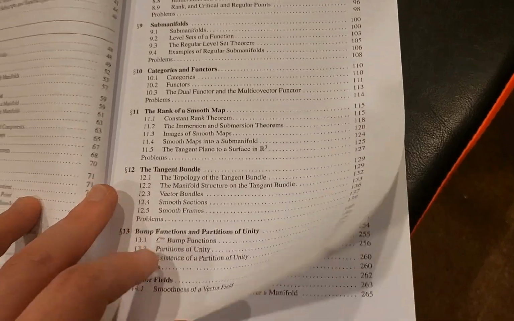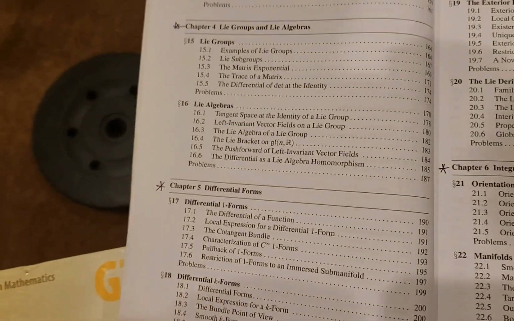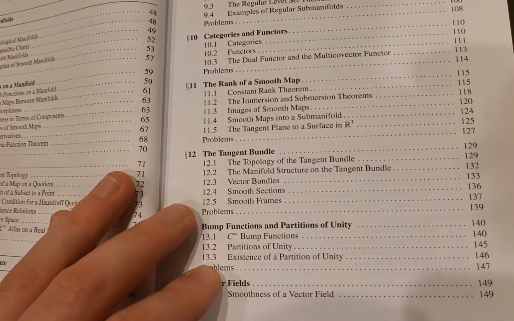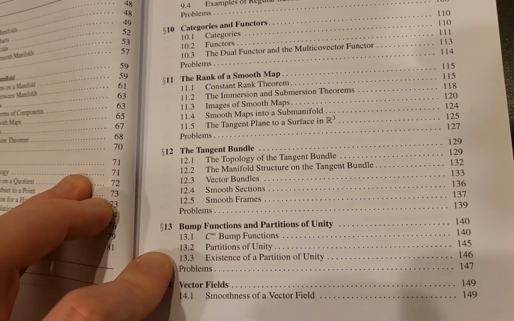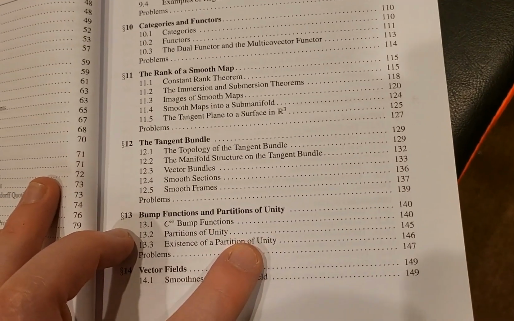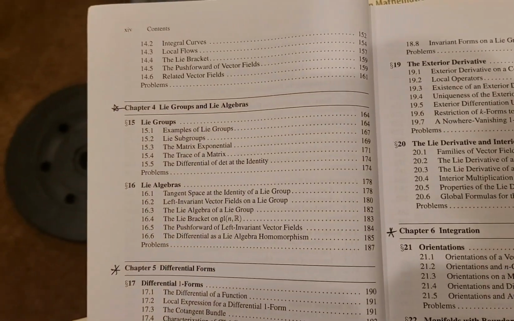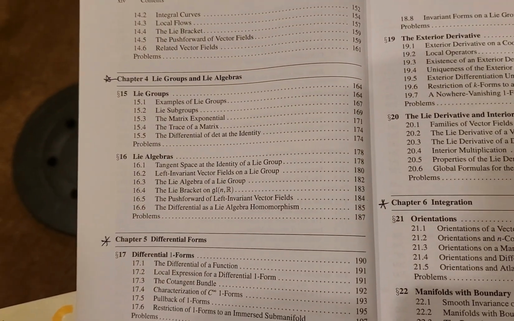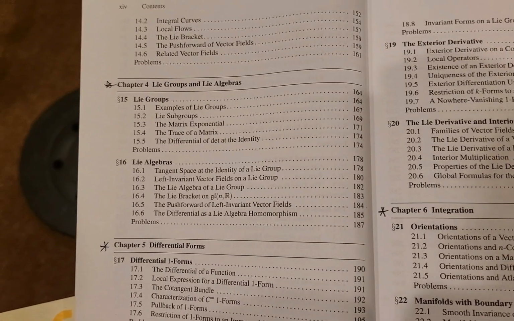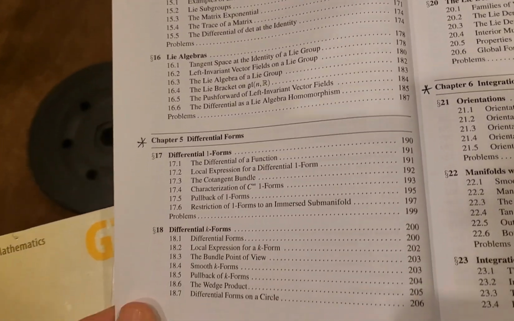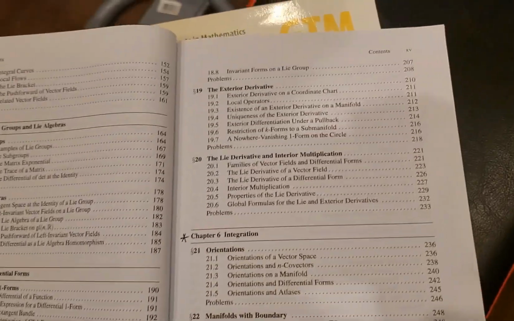Yeah. We then have, oh yeah, for my previous video, for the proof of the divergence theorem, you can see bump functions and partitions of unity. Here's a proof of the existence of a partition of unity. And then we have chapter 4, Lie groups and Lie algebras, a super critical topic. I'm currently reading a book by Brian C. Hall on this subject. Chapter 5, differential forms.